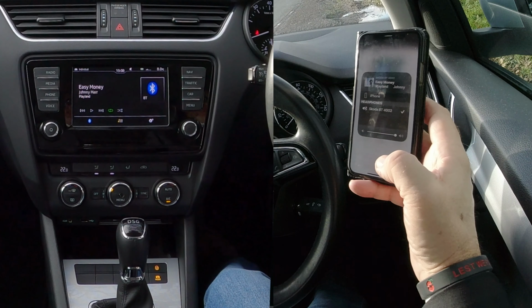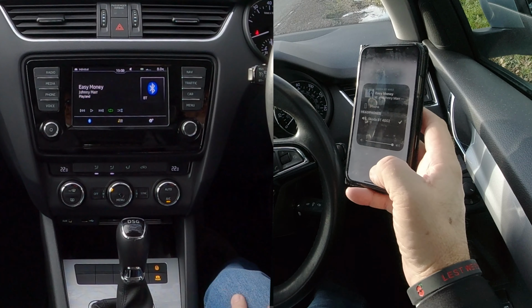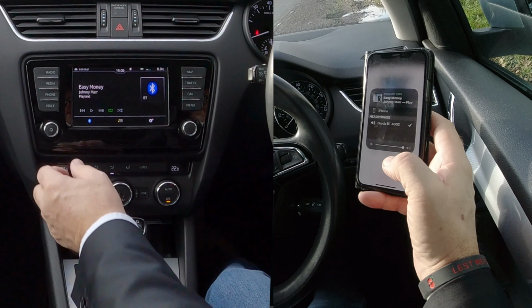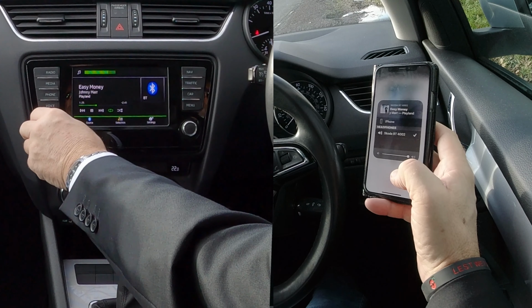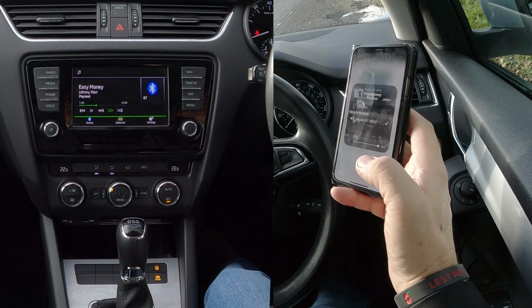You just have to make sure that the other thing is ticked, but otherwise it's really, really simple. Turn it up. A really good audio system.